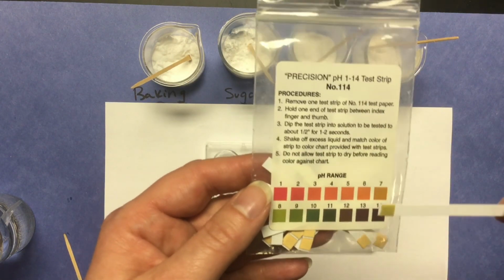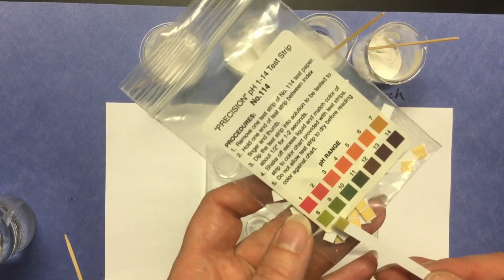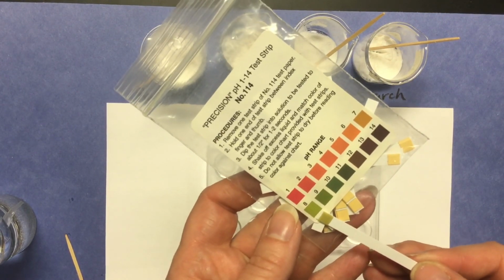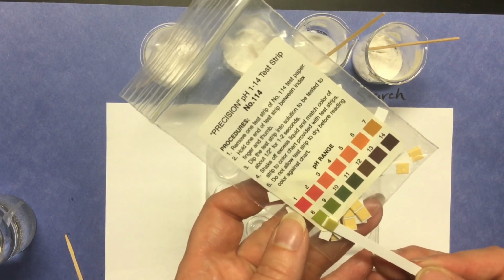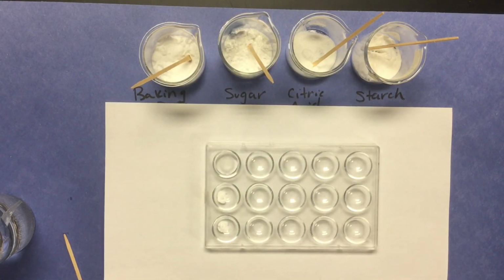And we're going to compare. It's not quite a 7. I'm going to say that this is similar to pH 8. So where it says pH for baking soda, please put an 8.